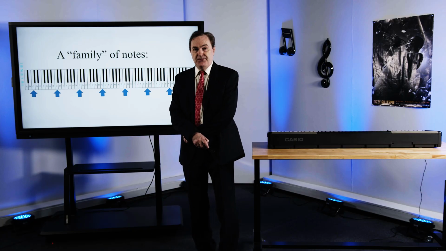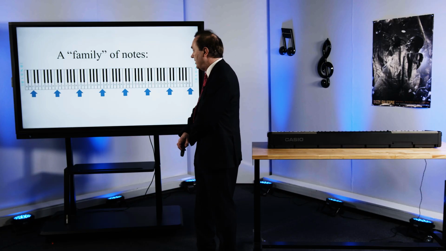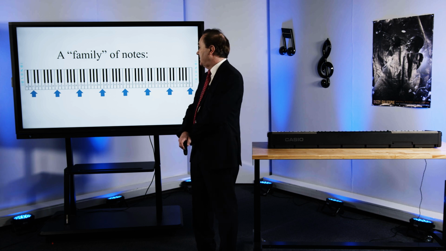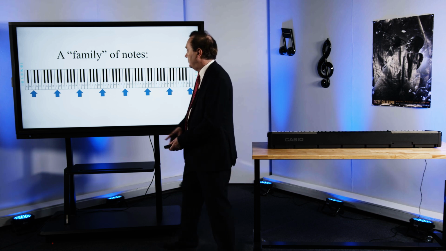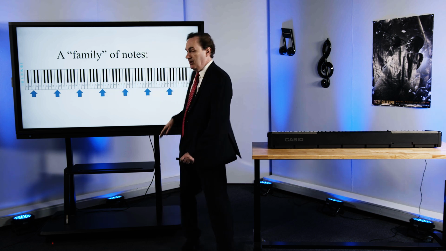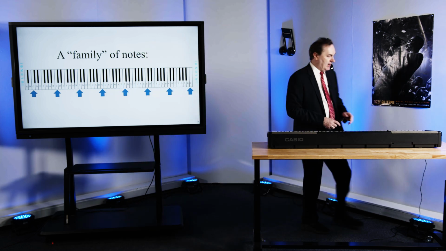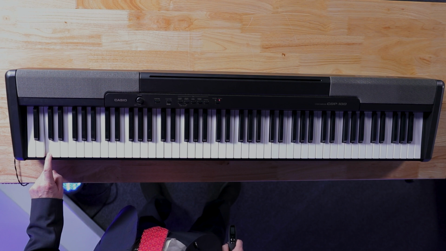Many notes share the same name and therefore belong to the same family of notes. So for example, the C notes, we see them mapped out here. I can play them for you. So we've got the following C notes.